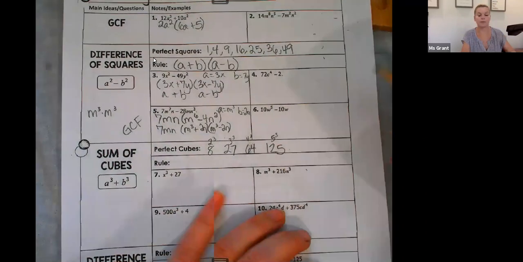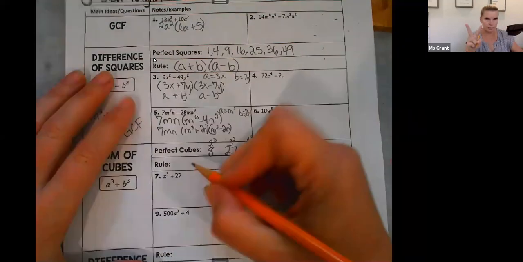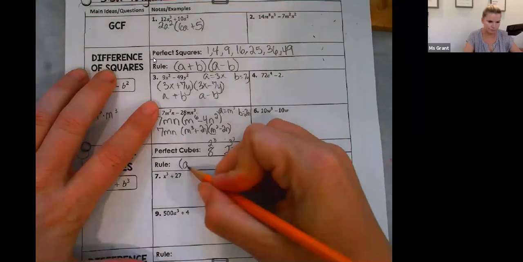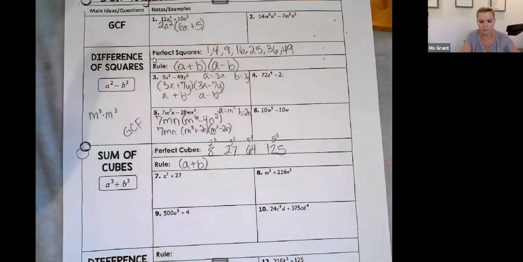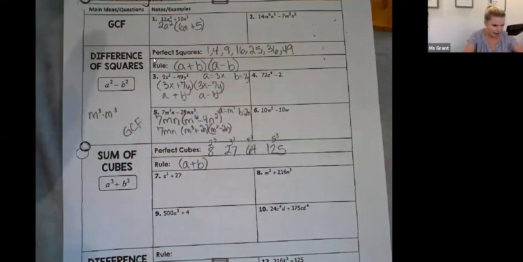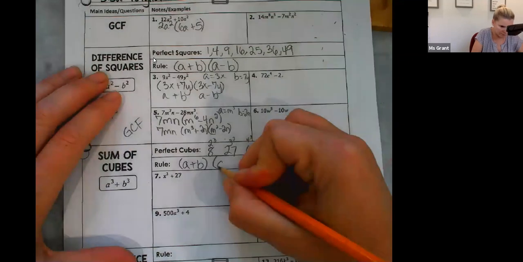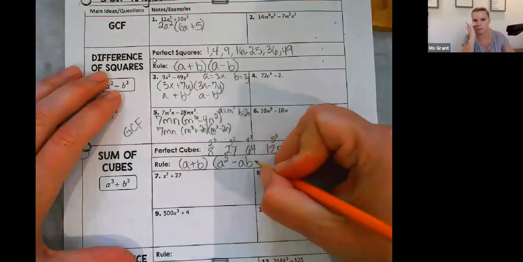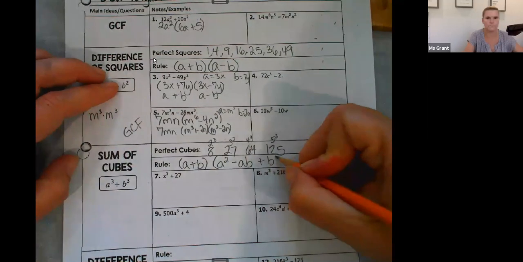Okay, here's my rule. It's a pattern. Have two sets of parentheses. The first set of parentheses is my a value plus my b value. And then you write them separately. You don't actually combine them. You leave them with the plus sign in between. Then I have the first a value squared minus a times the b, the two numbers multiplied, plus b squared.